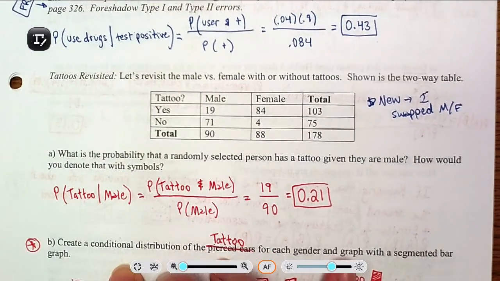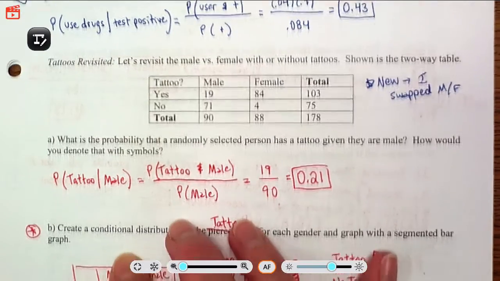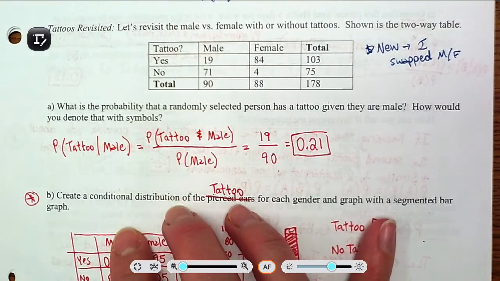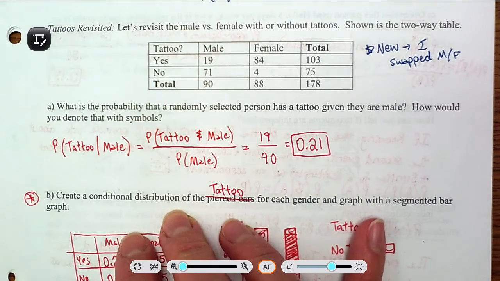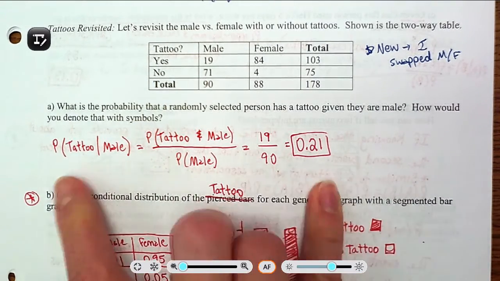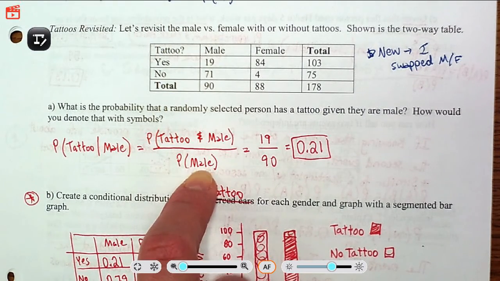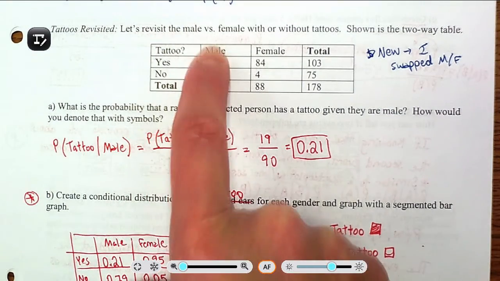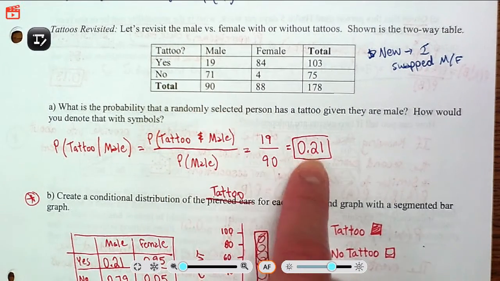Okay, tattoos revisited. Let's revisit the male versus female with or without tattoos, shown as a two-way table. Okay, part A. What is the probability that a randomly selected person has a tattoo given they are male? And how would you denote the symbols? I would denote it like this. Probability of tattoo given male is the probability of tattoo and male over male. So tattoo and male over male is 19 out of 90, which is 0.21.